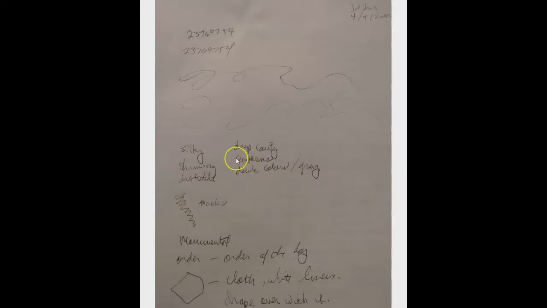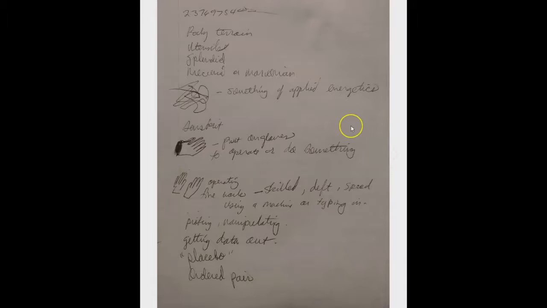So we're already diving into it, and we see this downward motion, tracks of motion. So it's like descending down into something, I guess, monumental. Order of the day. Order comes up, as does this cloth, white linen. This is a white linen sheet to drape over with it. I didn't think anything of that, but it is quite strange that it comes up more than a couple of times in a couple of places.